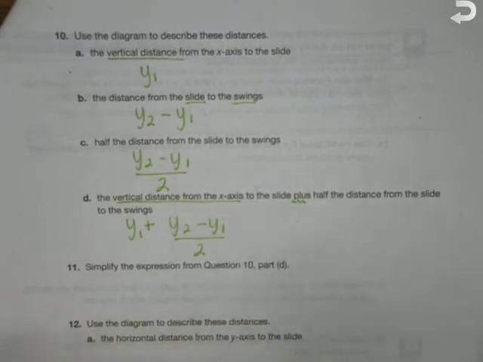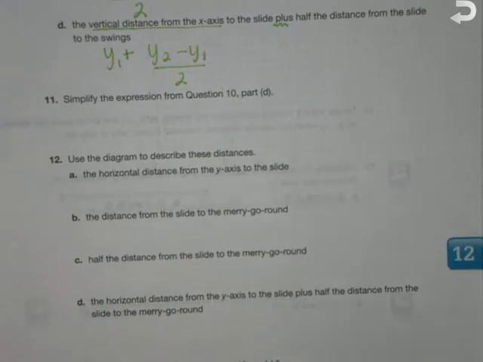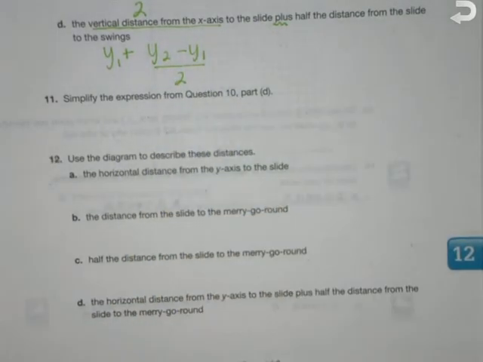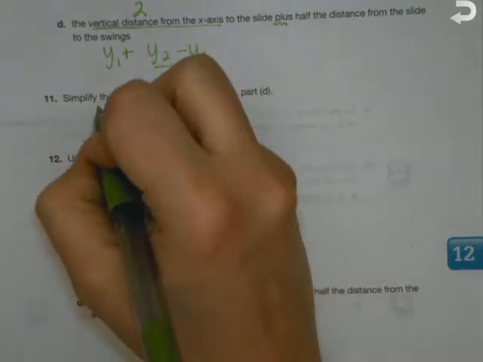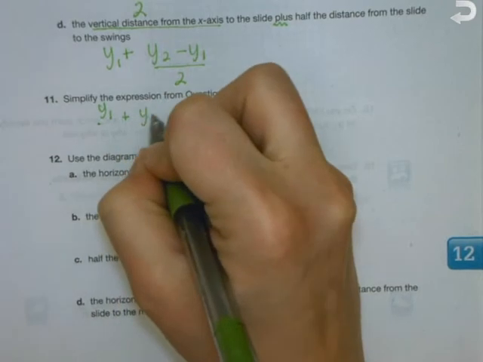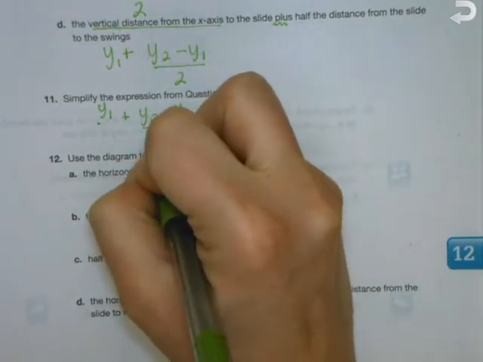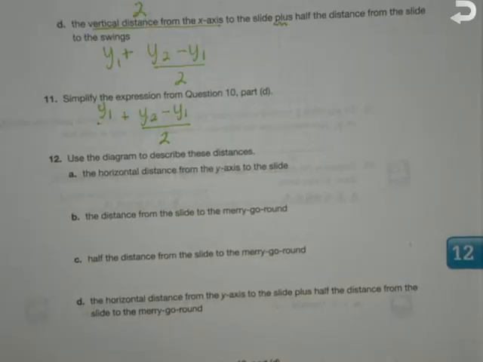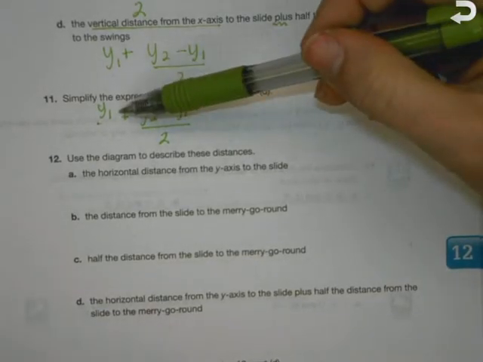So that means we want to try and get all of it together. So can I add y1 plus this thing right now? Why not? Well, we can do it without numbers. That's like terms. Why can I not combine like terms here?